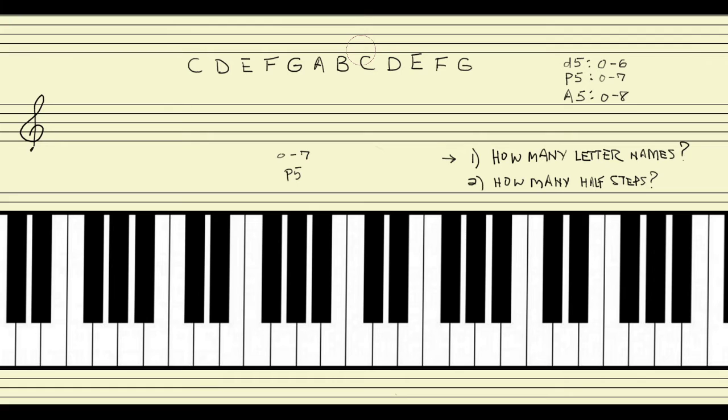Let's try this starting from the note E flat. So I'm going to write an E flat right here. So we're now starting on a chromatic note. We're going to start on this E flat right here. But even though we're starting on an accidental, even though we're starting on a chromatic note, we are still going to follow these 2 steps. Step 1, how many letter names?